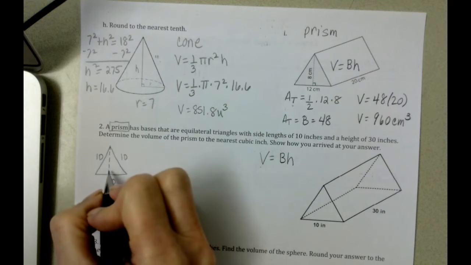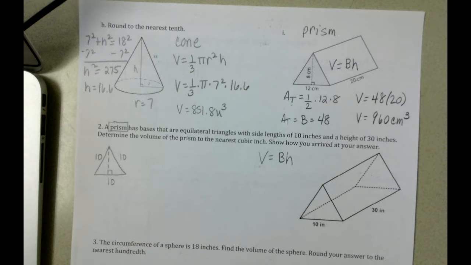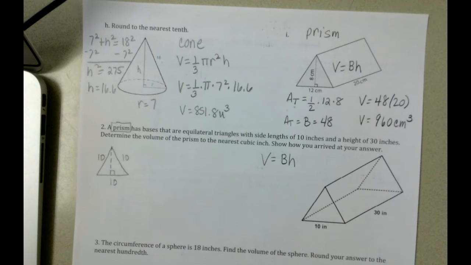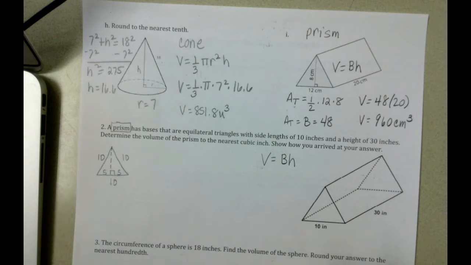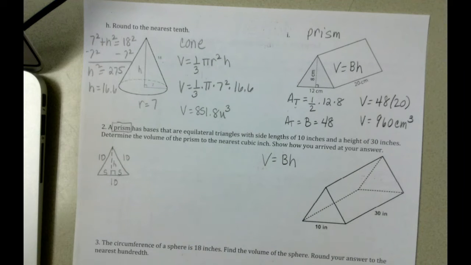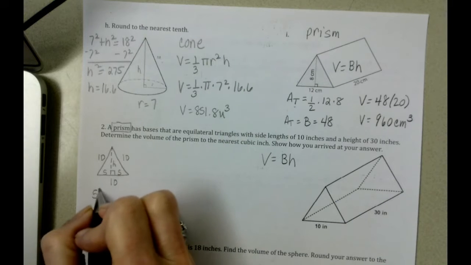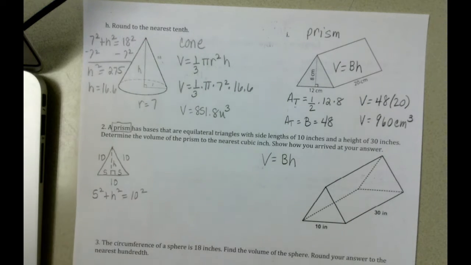When we draw in the height, it's going to be perpendicular to the base. And what happens is it bisects the base. So this value here is 5 and this value there is 5. And we want to find the height, which means we're going to have to use the Pythagorean Theorem. So once we get it set up like that, then we get 5 squared plus h squared equals 10 squared.